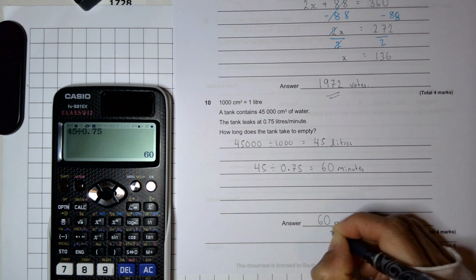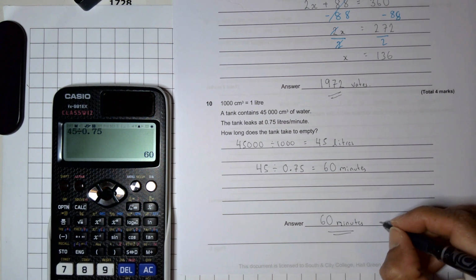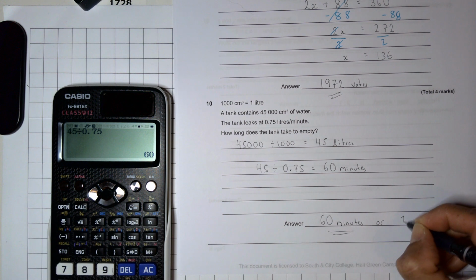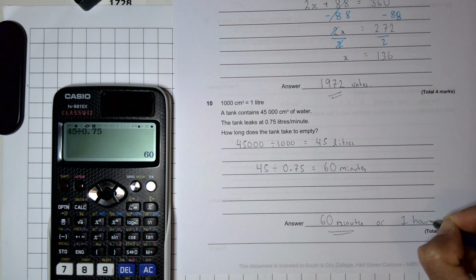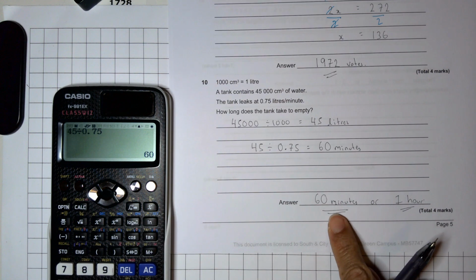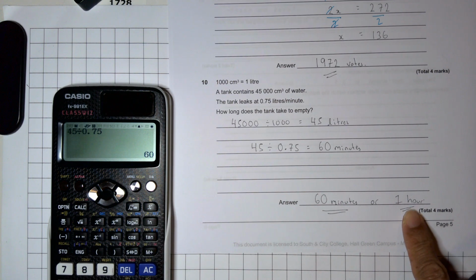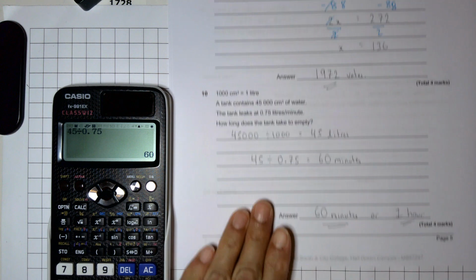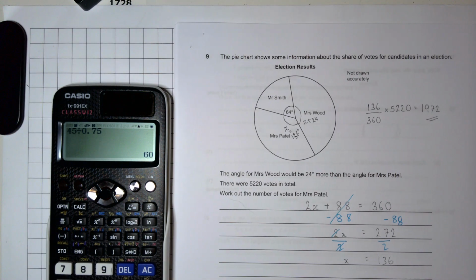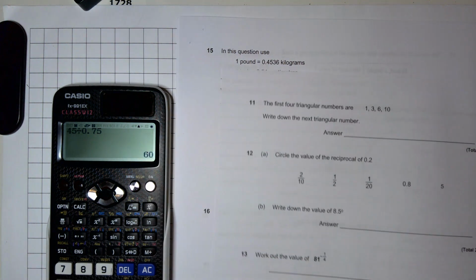Make sure you put your units in. Or if you wanted to, you could have said 1 hour. But you notice why it's important to use the units so they know what you're talking about. So your answer could be 60 minutes or it could be 1 hour. How are we doing? Let's see.